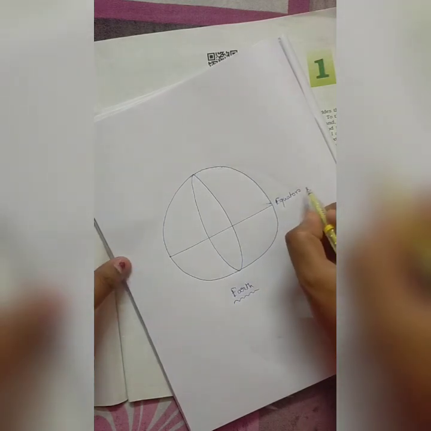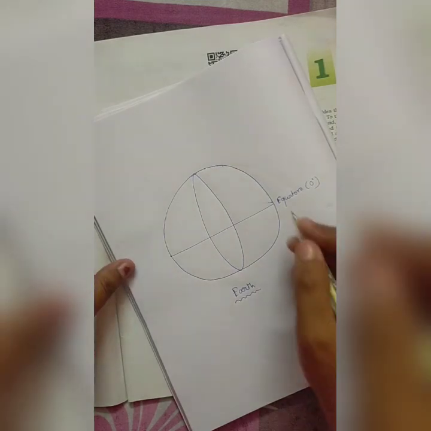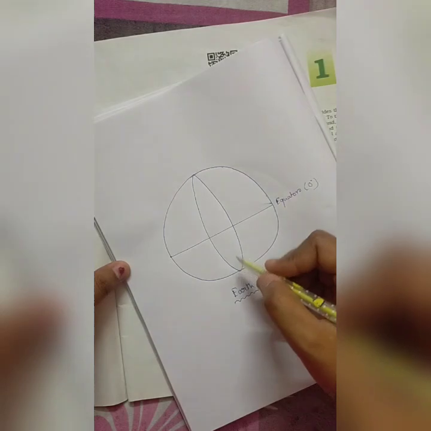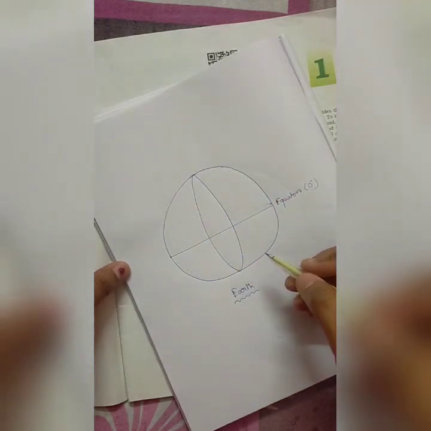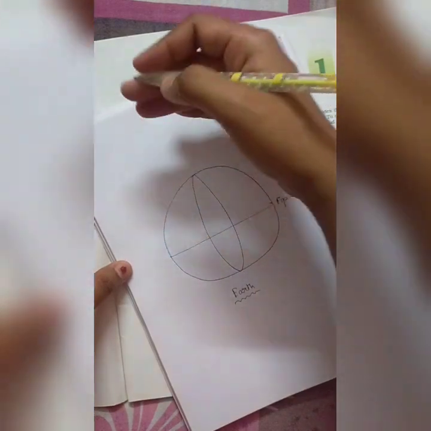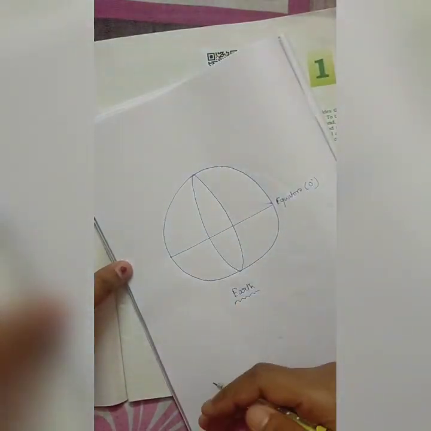So, the middlemost latitude, this imaginary line, is known as the equator. And what is the value of the equator? That is 0 degree. So the equator, this imaginary line, divides the whole earth into two equal parts. This side is the northern part, this is the southern part.